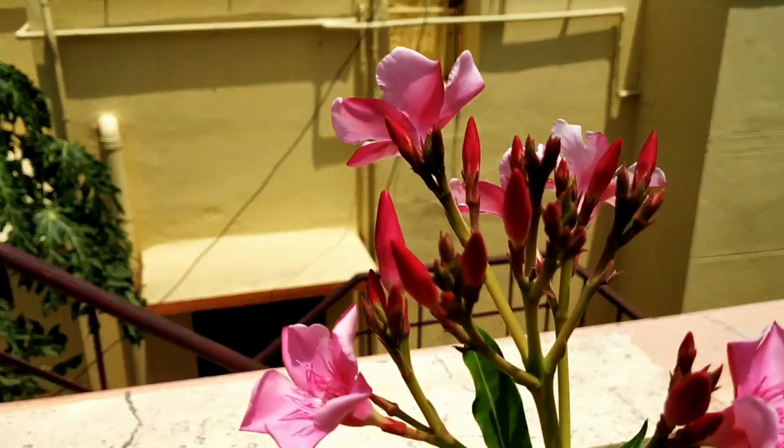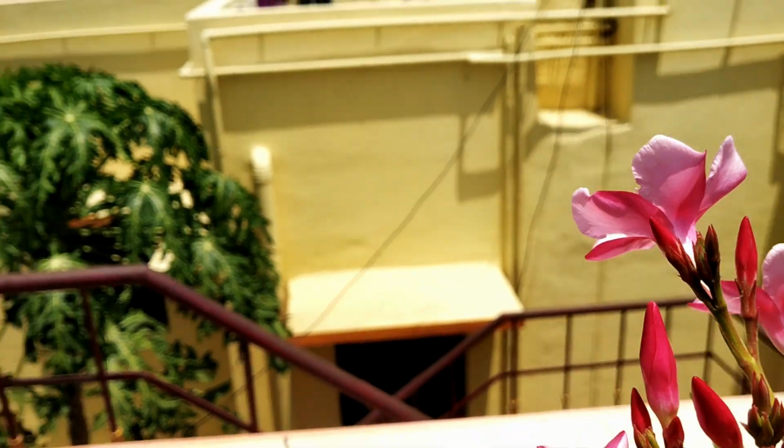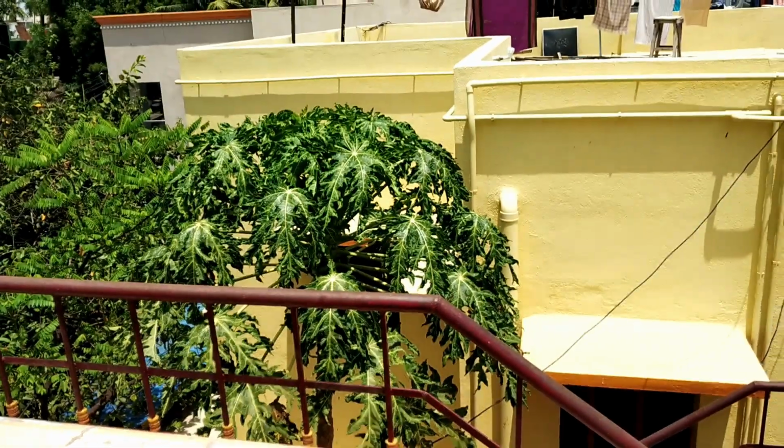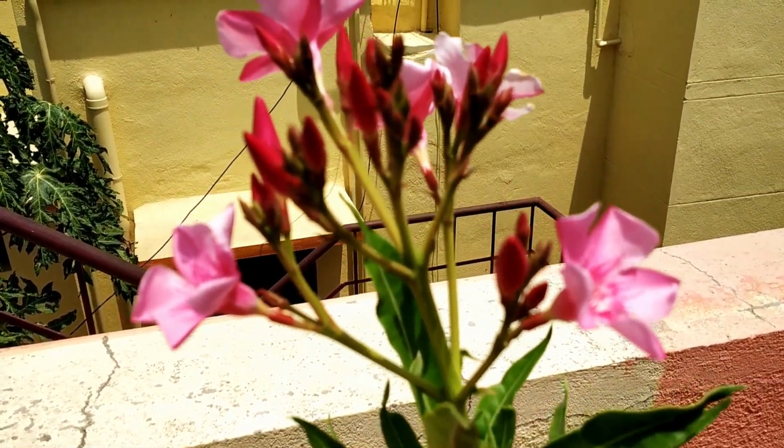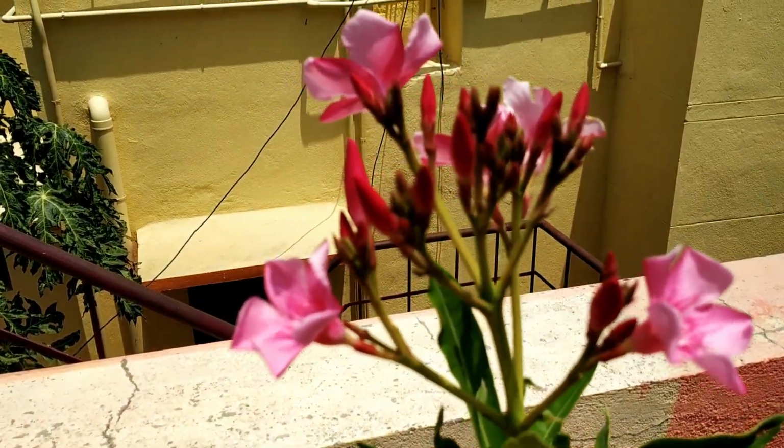The focusing speed is also fantastic. When you manually focus it, it takes some time, but automatically it focuses very quickly.